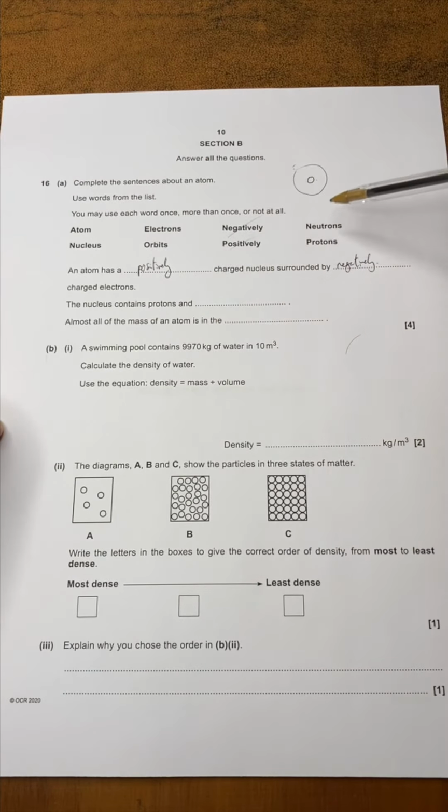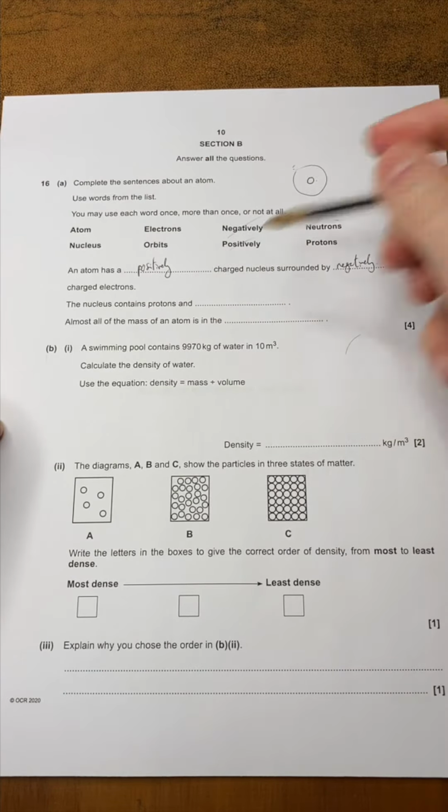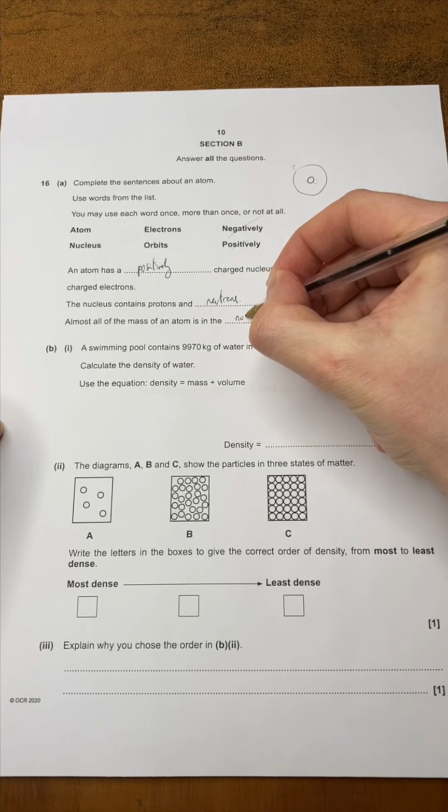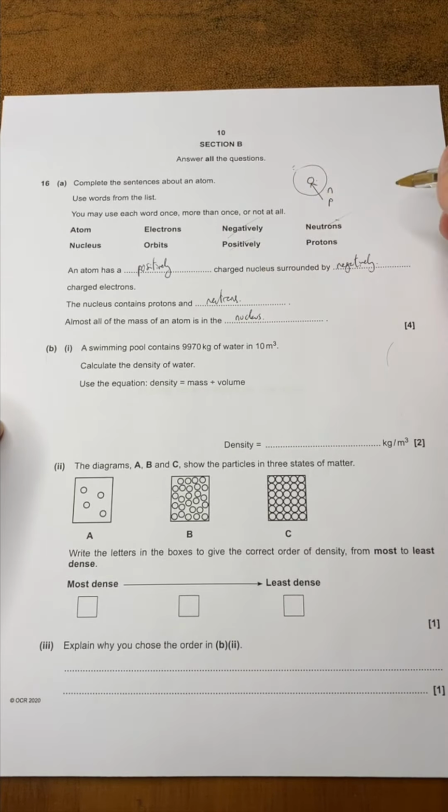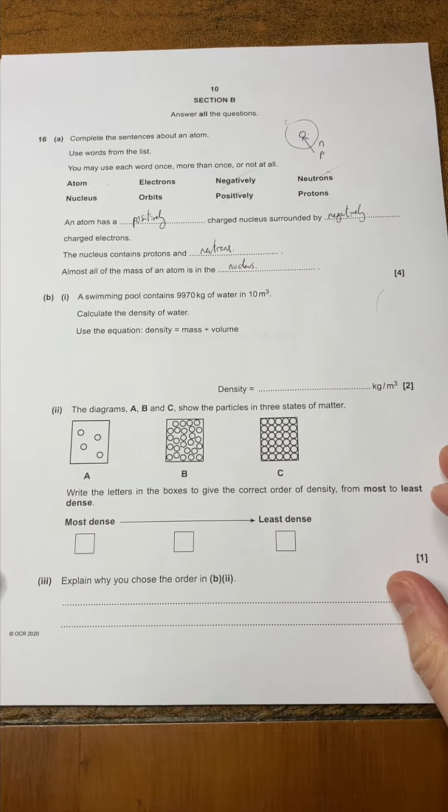Atom, electrons, neutrons. Yep, almost all the mass of the atom is in that big bit in the center here. This is our nucleus, so nucleus there. Since our neutrons and our protons are in that nucleus, and they're pretty big compared to an electron.